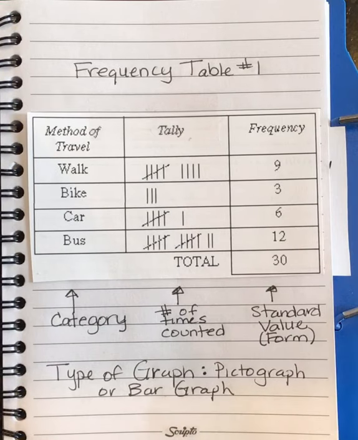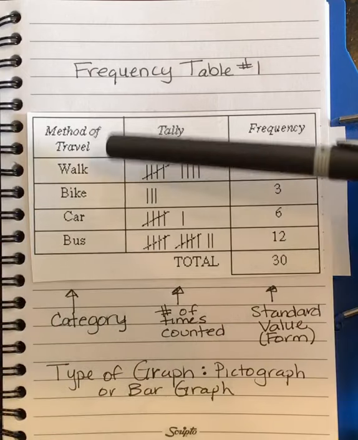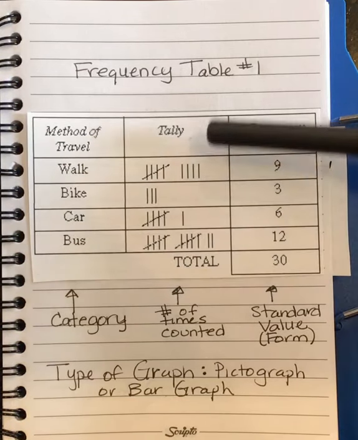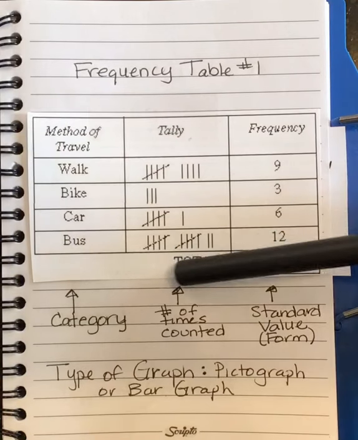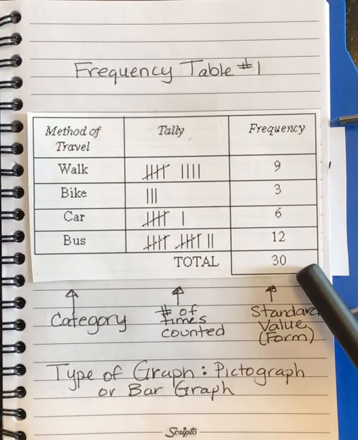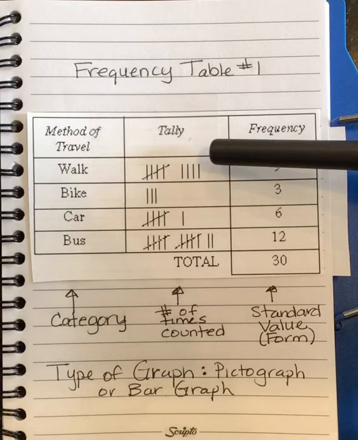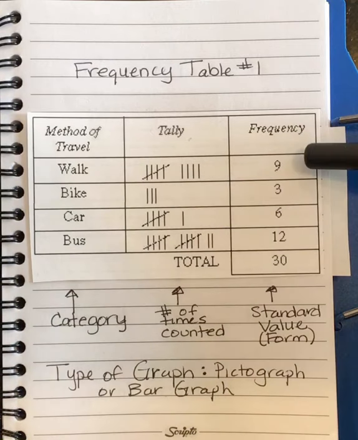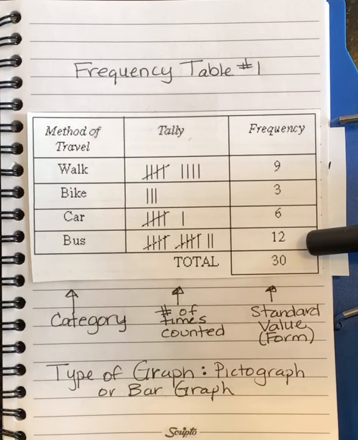So here are some different examples that I mentioned in my little explanation. So this frequency table shows something that's considered to be categorical. So here there's a method of travel: walking, biking, cars, or buses. We've kind of done a questionnaire and we've asked a total of 30 people information. Maybe it was how they get to work or things they like to do when they meet up with friends. This is the frequency with which they gave an answer.